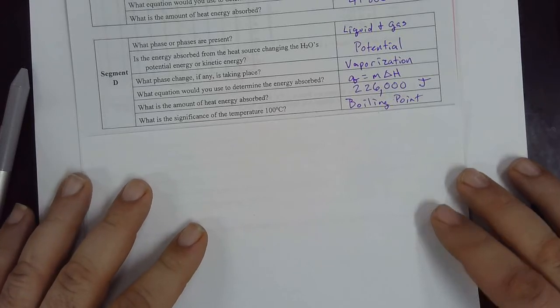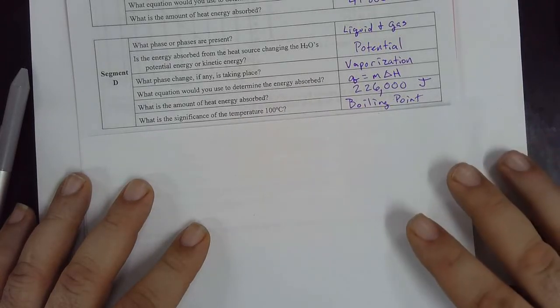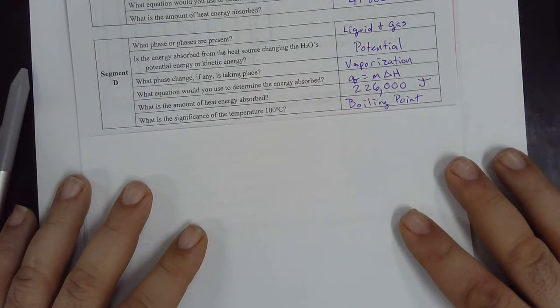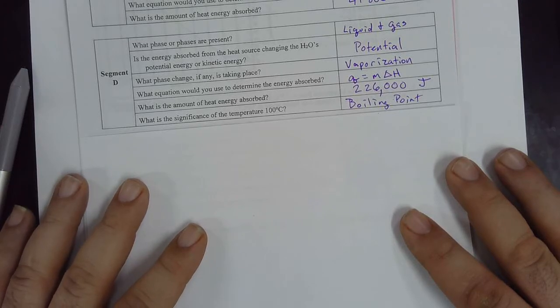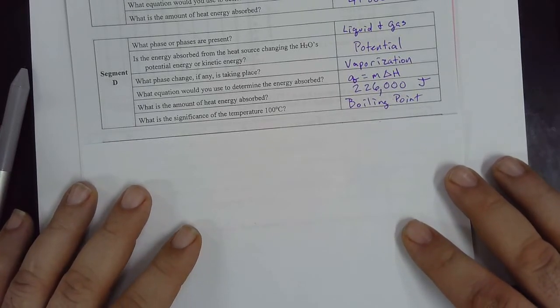That's where the mistake came in here. I asked what was the significance of 100, and they immediately went to the phase change. But the boiling point is where the phase change occurs, and it has a special thing because it's doing something that water doesn't do any other place. You can see something occurring. Okay. All right. We're on to segment E.